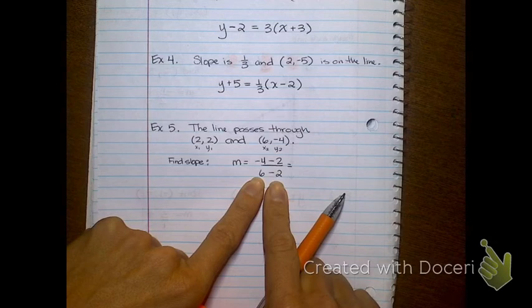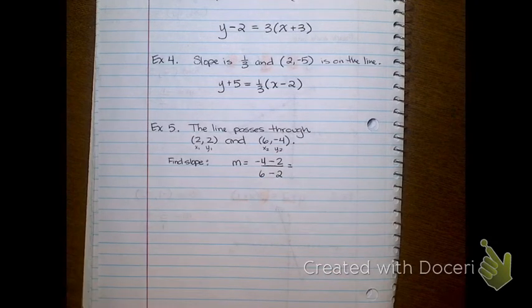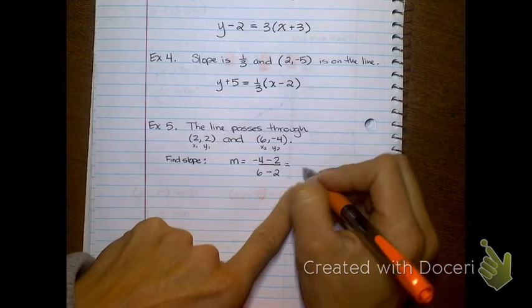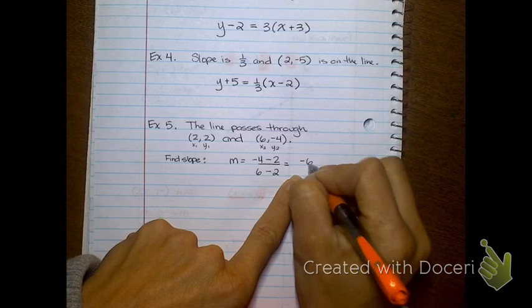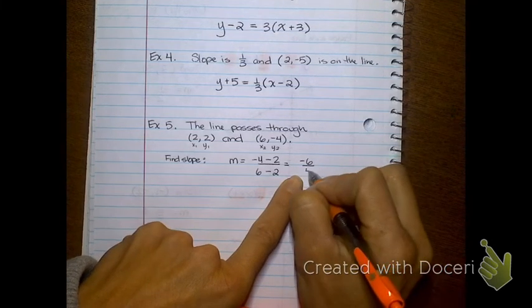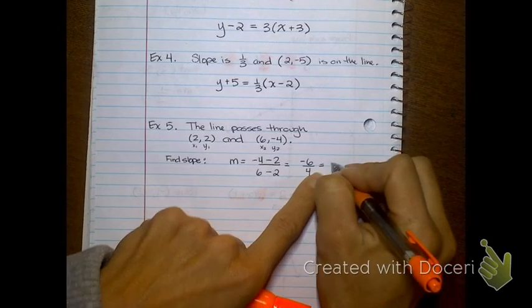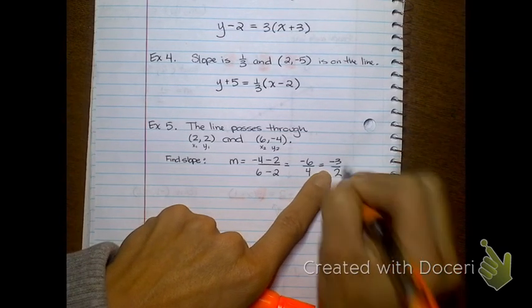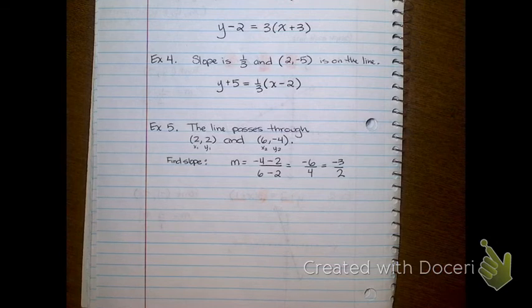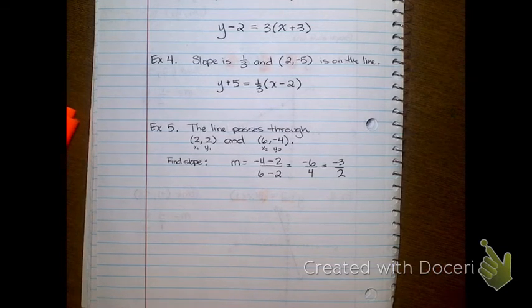Okay, so now what do we end up getting on the top? -6. What do we get on the bottom? 4. Is that slope reduced? No. What could I reduce it by? By 2. Okay, so what do I get when I reduce? Very good. -3/2. Okay, so there's my slope. Okay, so now, do I have a point and a slope? Yeah. So now can I write the equation of the line in point-slope form?